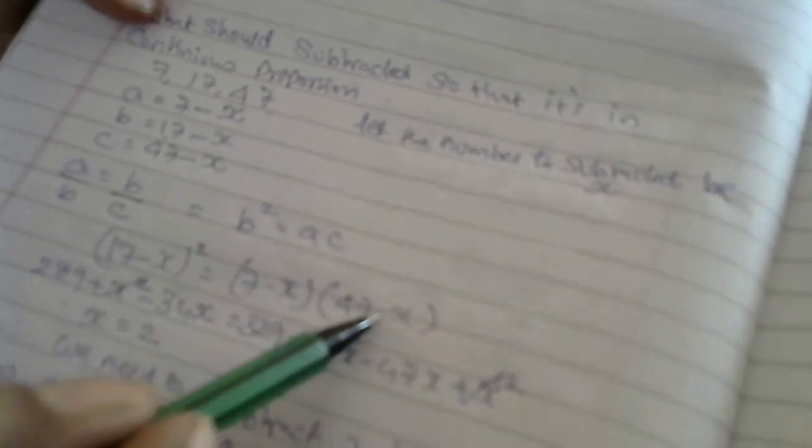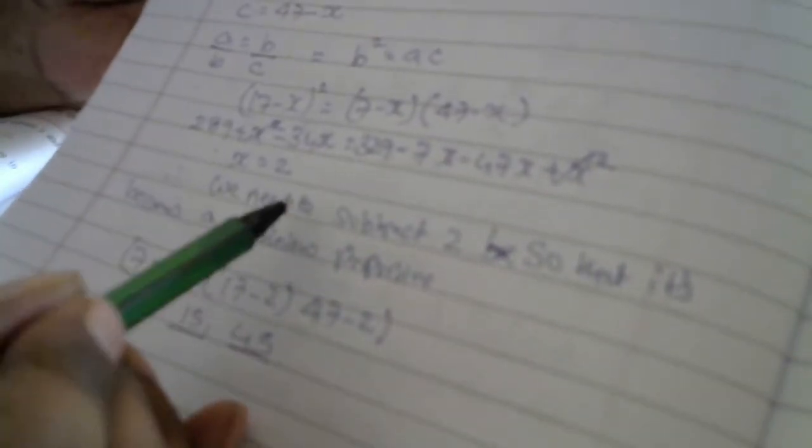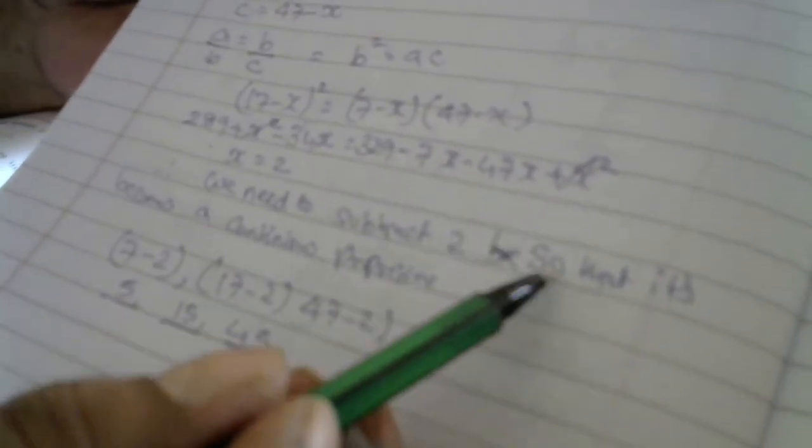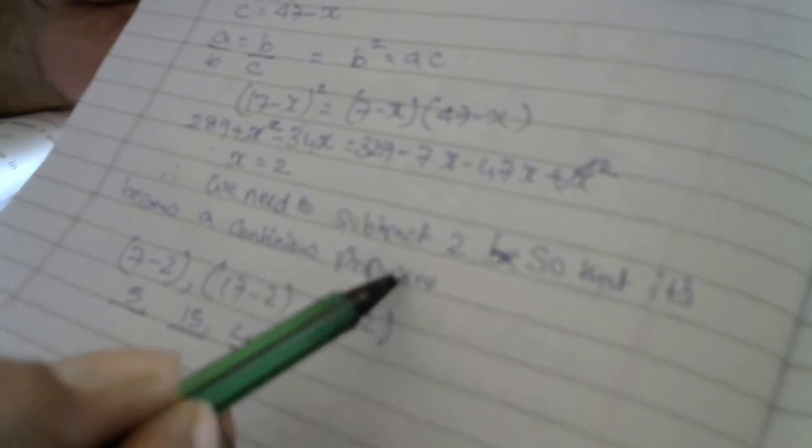Right? Now we need to multiply this. The moment I multiply it, I get the terms, and after simplifying it, you get the value x is equal to 2. Now, if you leave it here, you will lose marks. You need to also write, we need to subtract 2 so that it becomes in continuous proportion.